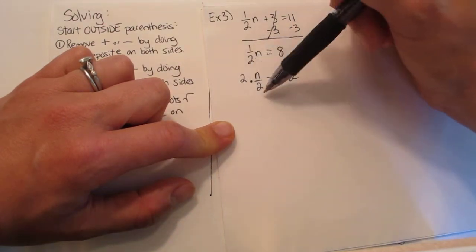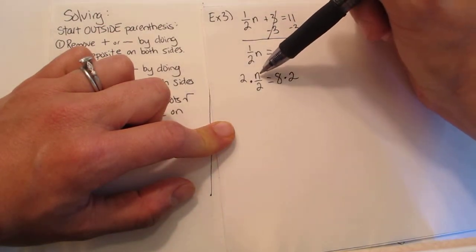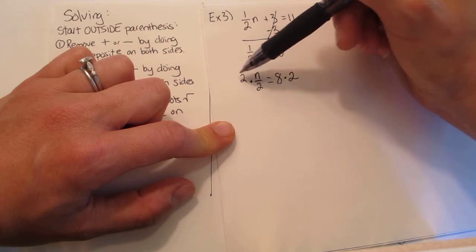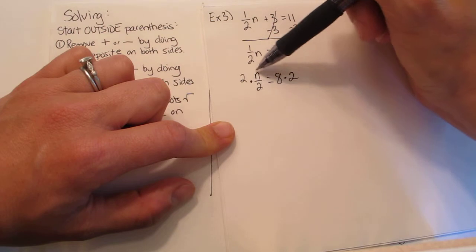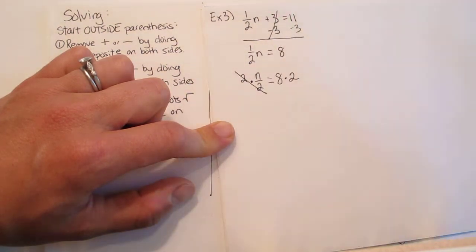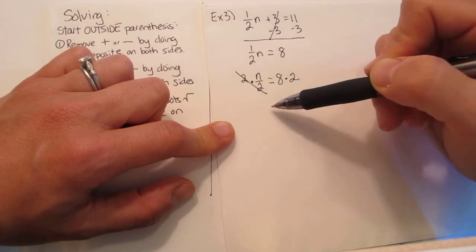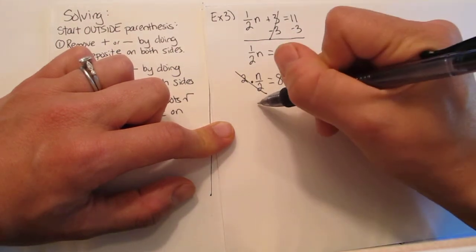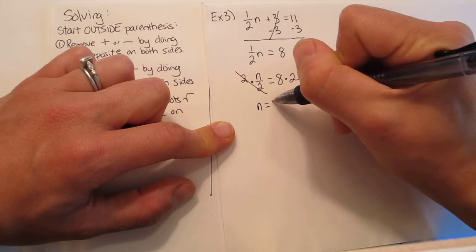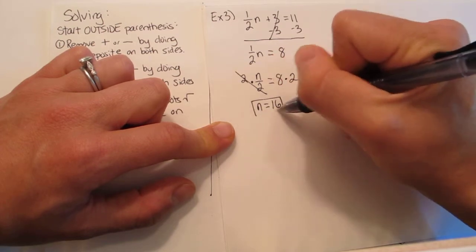And then these 2's are going to cancel because if I take a variable, any number, and I divide it by 2 and then I multiply it by 2, I'm going to just end up with the number. Those cancel. Another way of thinking about it is that 2 divided by 2 is 1. So I'm left with 1n on the left, and 8 times 2 is 16.